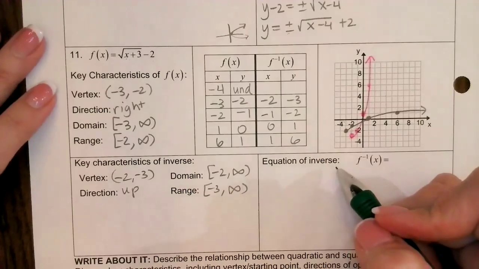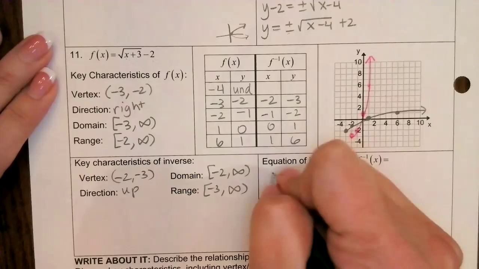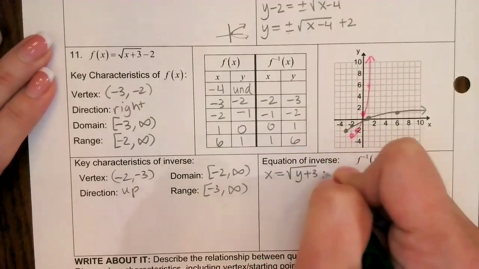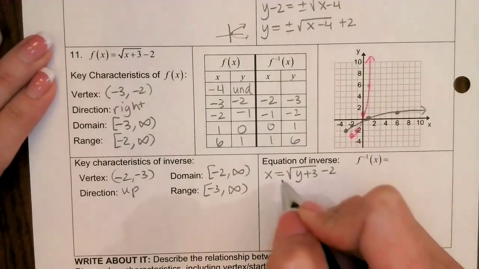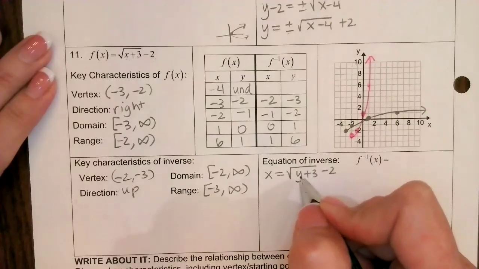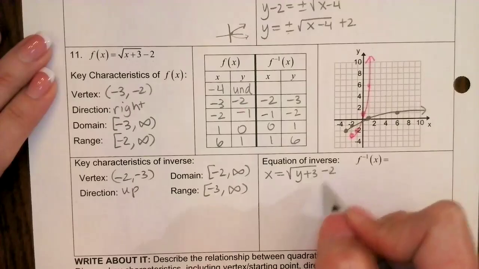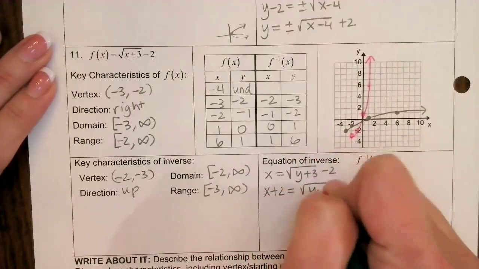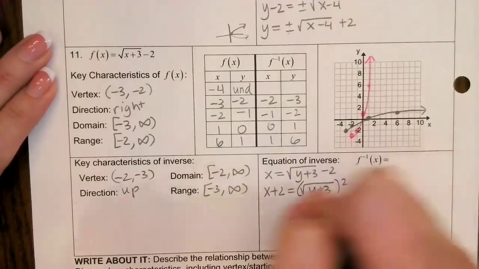So for our equation here, remember, our first step is to switch that x and y. So I get x equals the square root of y plus 3, minus 2. Our goal is to get the y by itself, so you always take care of everything away from it first. So I'm going to add that 2 to get it to the other side. Now, to get rid of a square root, we square. So I'm going to square both sides.